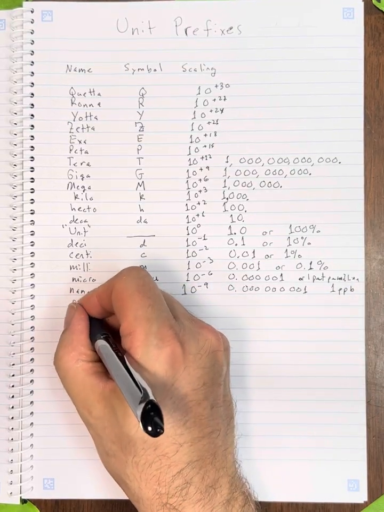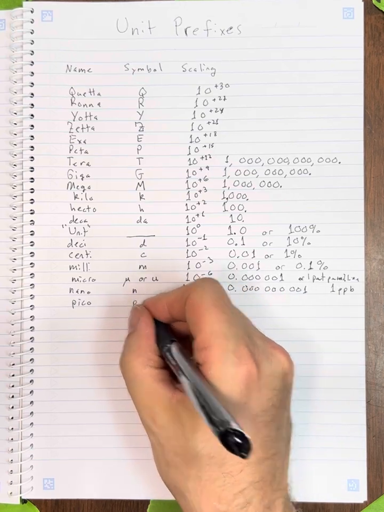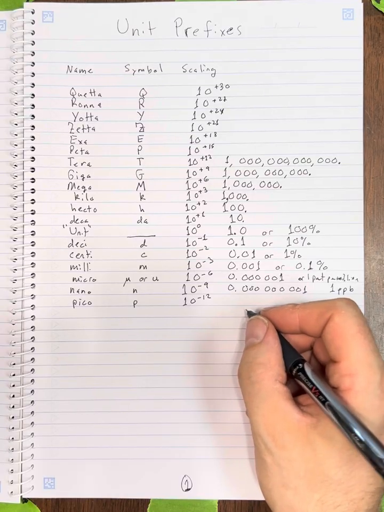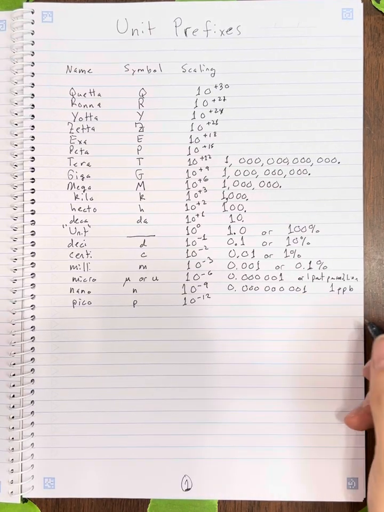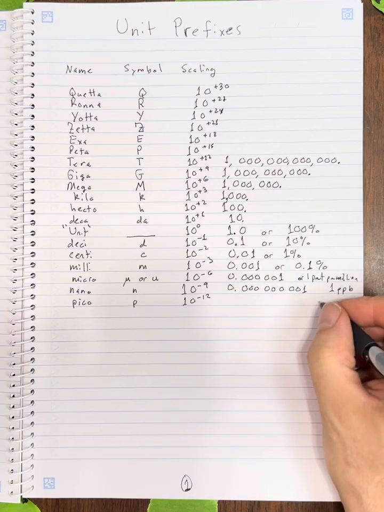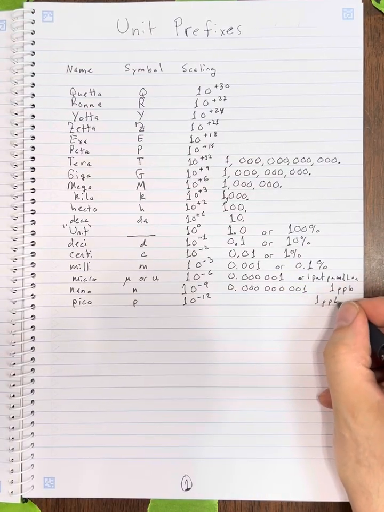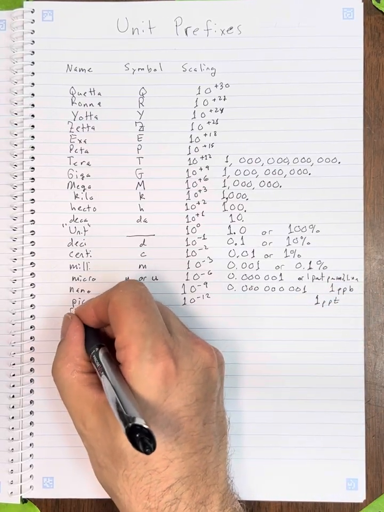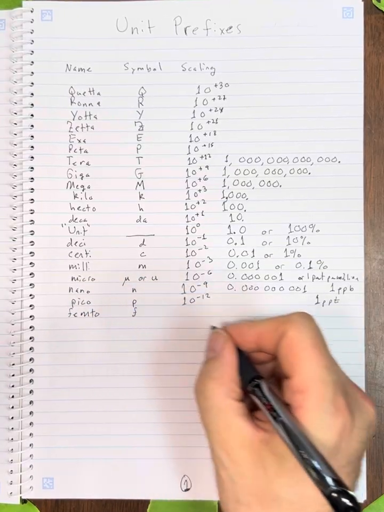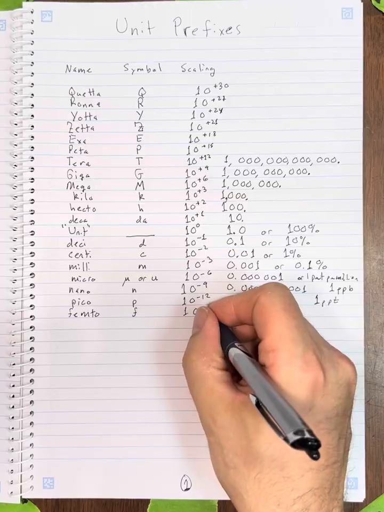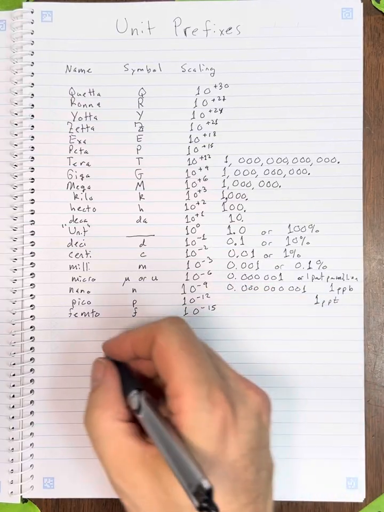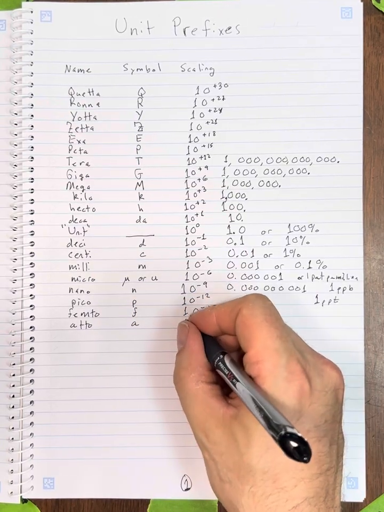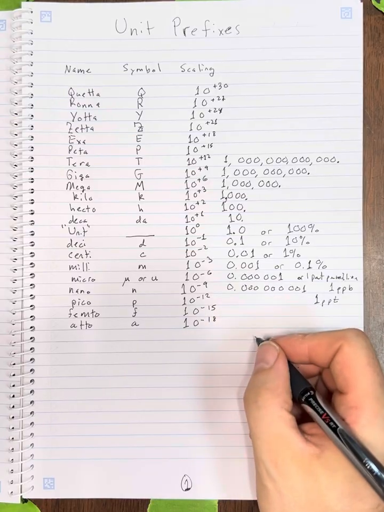Below that is pico with a P. 10 to the minus 12. It's also a street in some California cities. And I'm not going to write that out, but that is 1 part per trillion. So that's pretty tiny. Below pico is femto, with an F. That is 10 to the negative 15. Below femto is atto with an A. That is 10 to the minus 18.